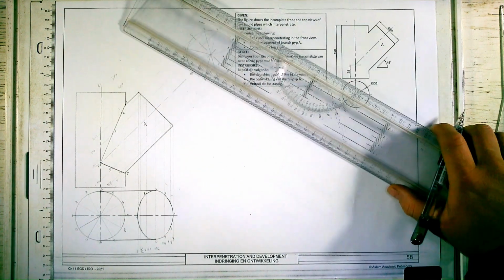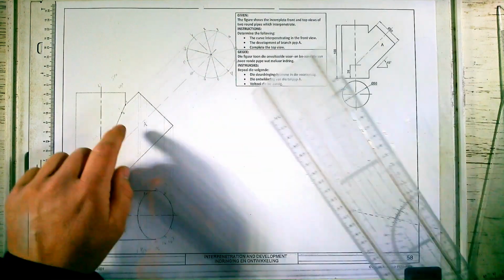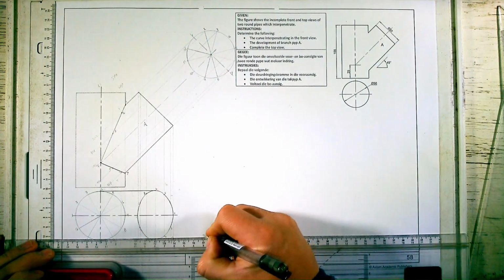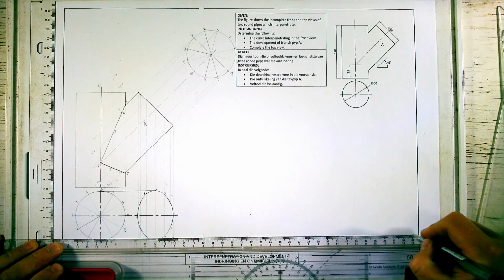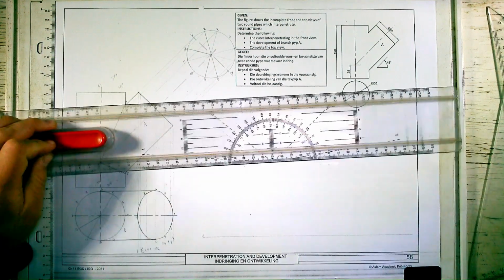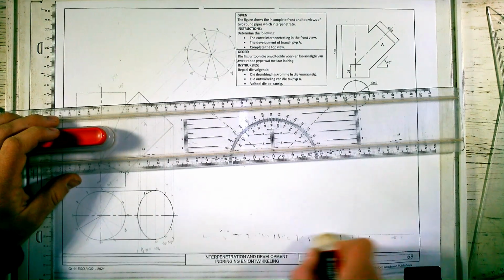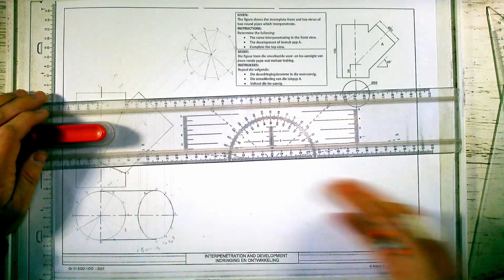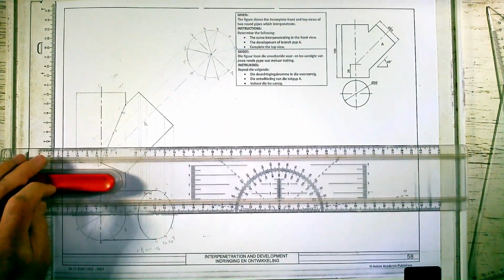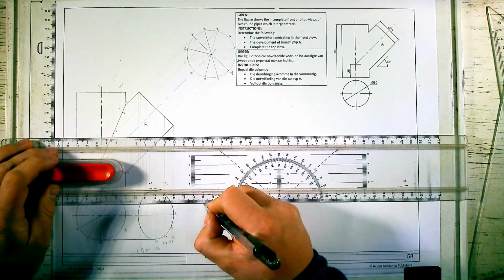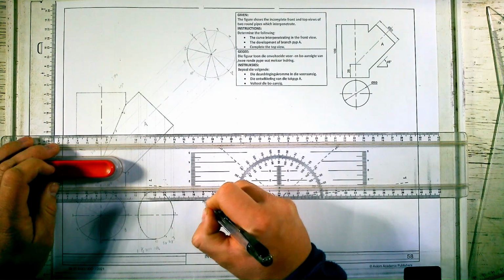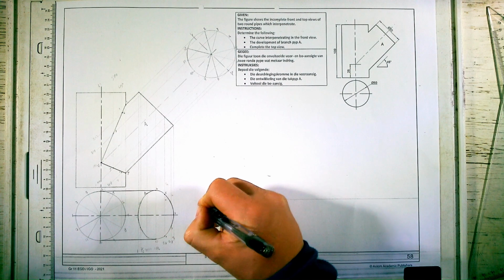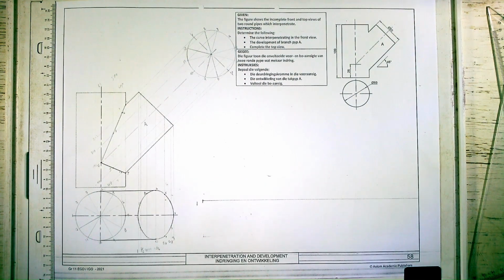Okay, now to do my development of branch pipe A. Oh, I'm sorry, I must do this a bit more at the top because we need to do a line division. I must leave enough space for myself for the line division. Okay, so this is going to be point number 1.